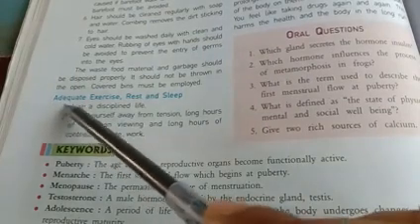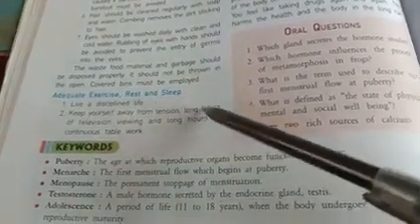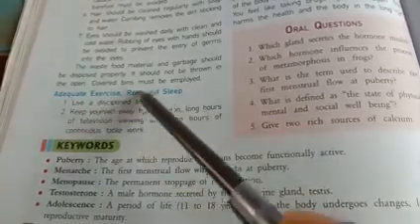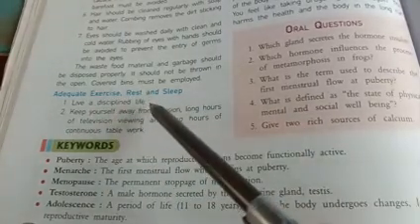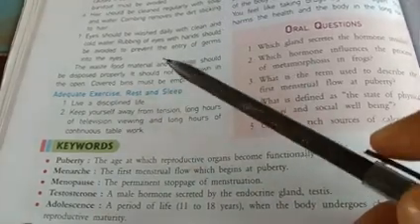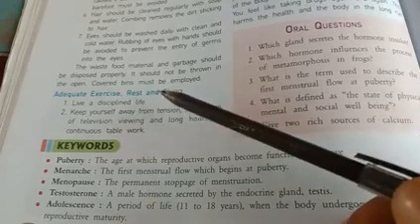Then the next important thing in the age of adolescence is to take adequate exercise, rest and sleep. We have to take a proper amount of rest. Rest means, because of working, studying or playing, your body becomes tired.